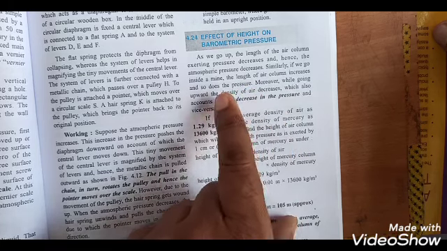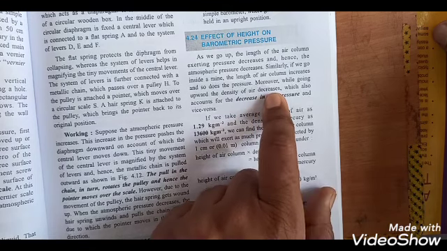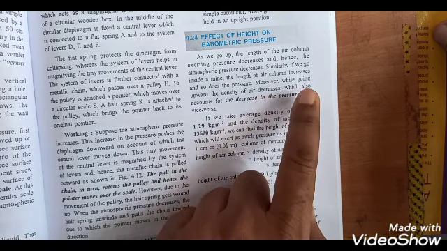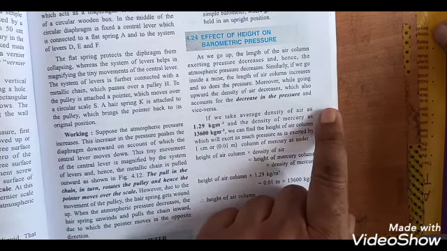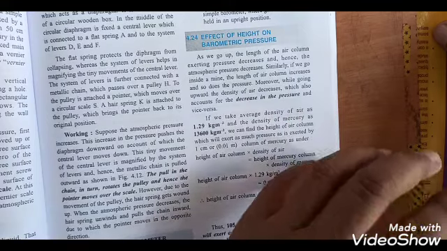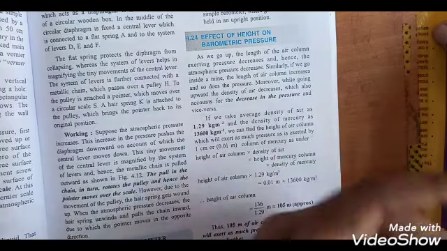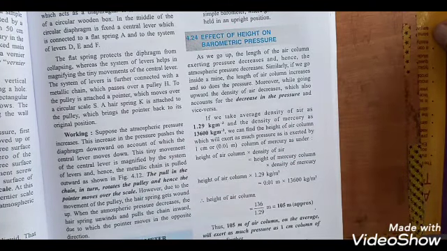Moreover, while going upward, the density of air decreases. Density of air also decreases as we go up, which also accounts for the decrease in pressure, and vice versa. If density decreases, pressure decreases. If density increases, pressure also increases.